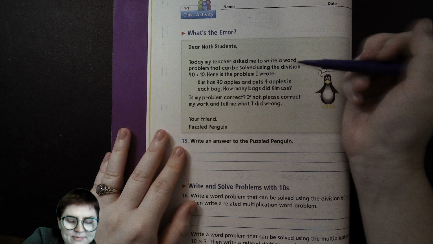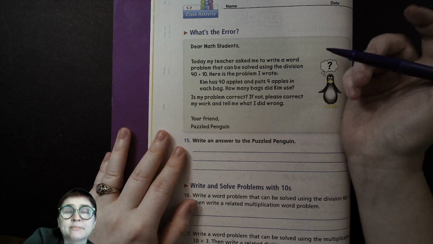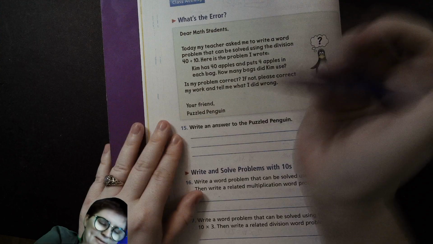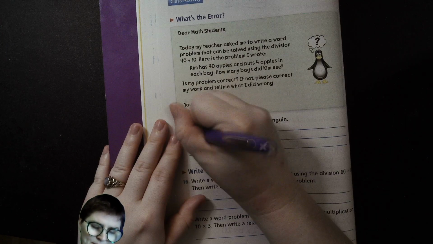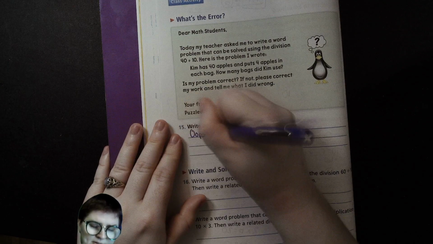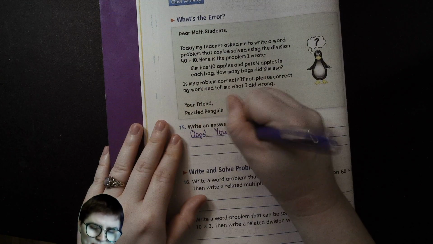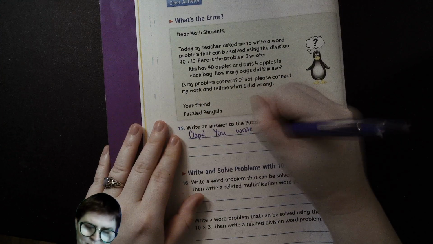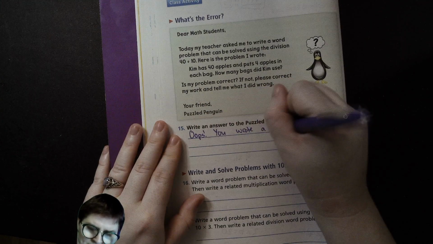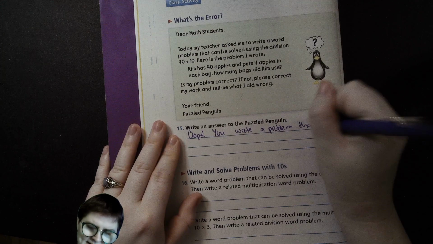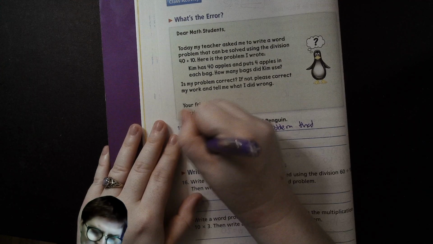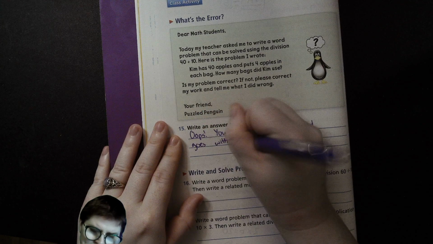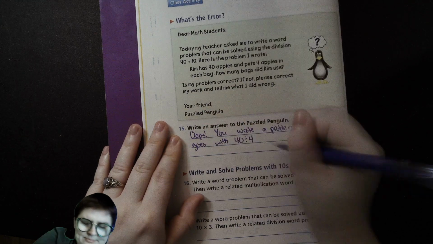So, think about it. Hit play when you're ready. You can pause it now to think. You wrote a problem that goes with 40 divided by 4.